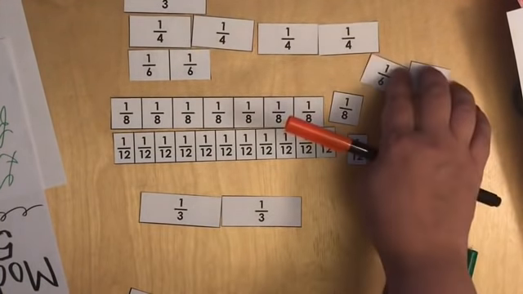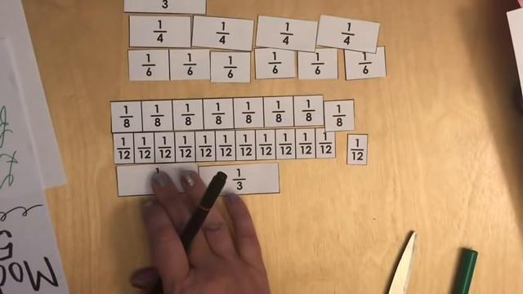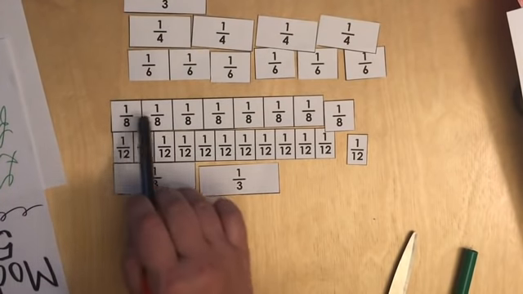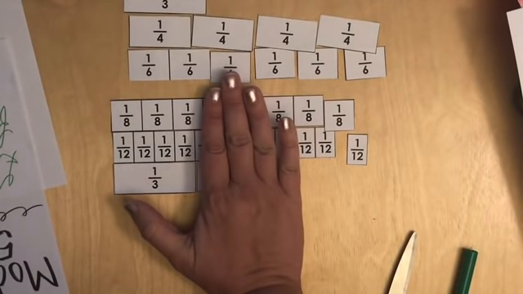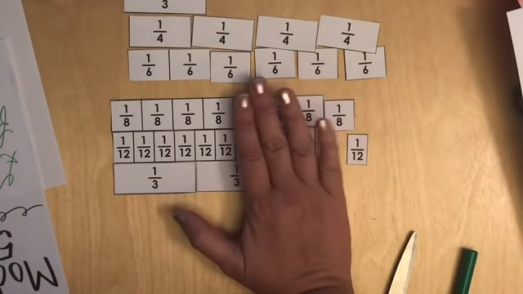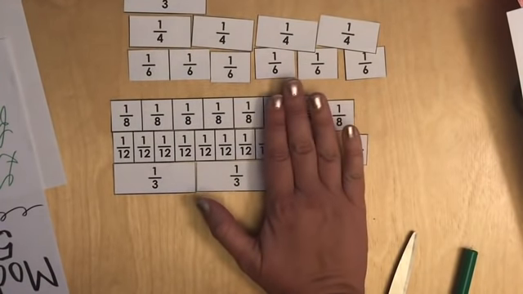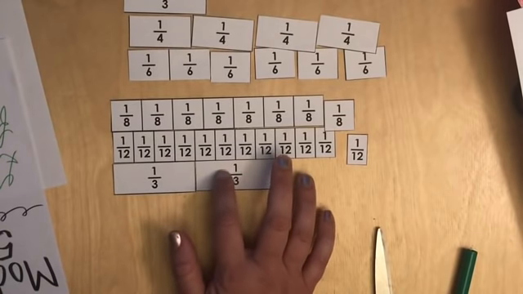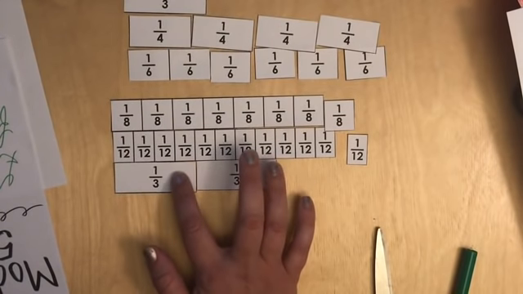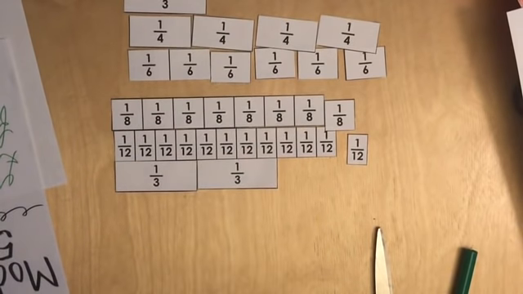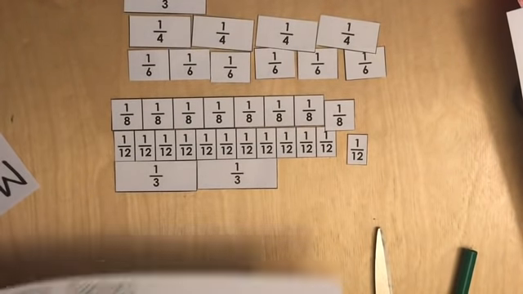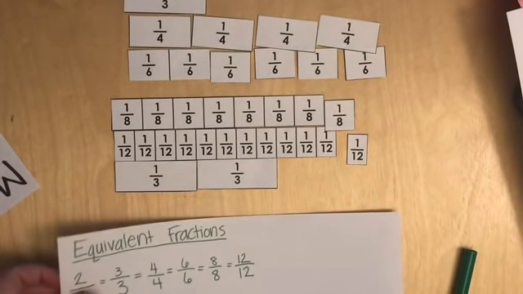When you were doing your thirds, you would have noticed that putting together copies of 1/8 did not equal 2/3, because 3/8 is too small, 4/8 too small, 5/8 too small, 6/8 you go a little bit over. But there were enough twelfths to make an equivalent fraction for 2/3, and that would be 8/12. How did you do? I'm going to add that to my notes.